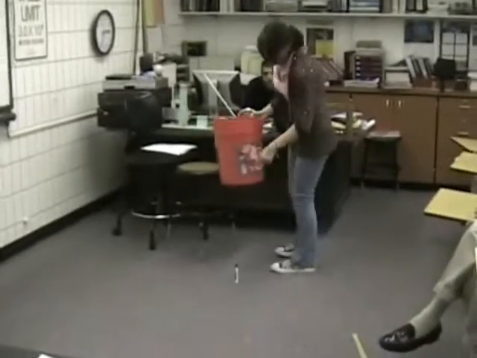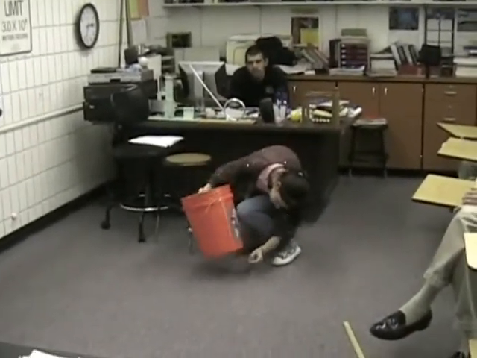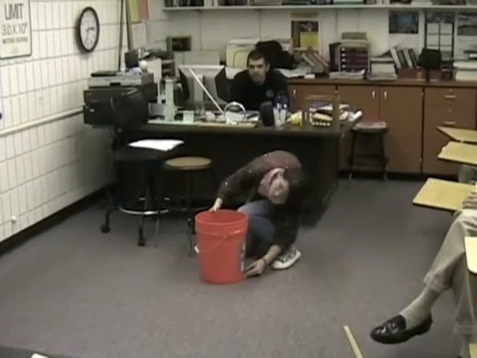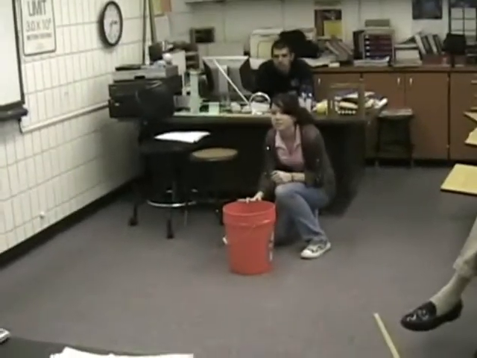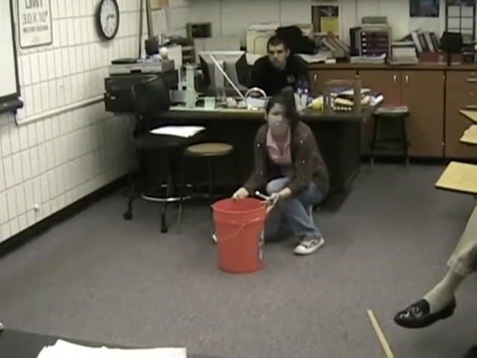Here she comes. Right there? Yeah. A little. Why did they get a bigger bucket? We chose that bucket. We had a choice. Oh. Good. A little bit further out. There we go.